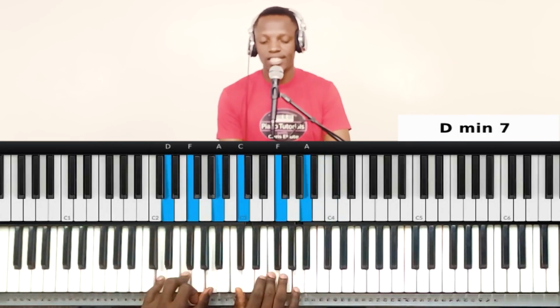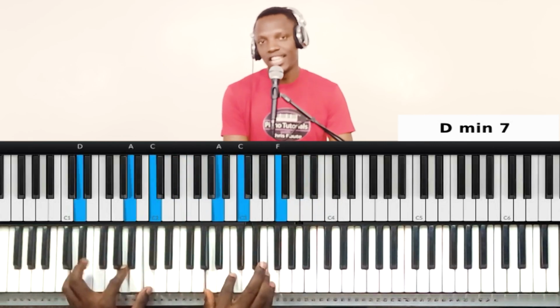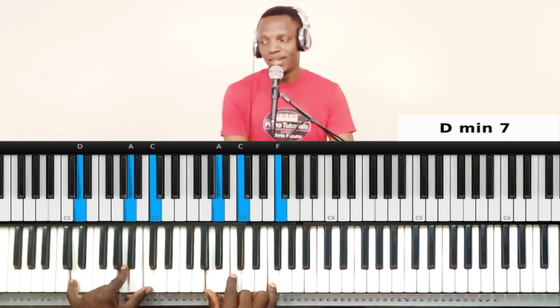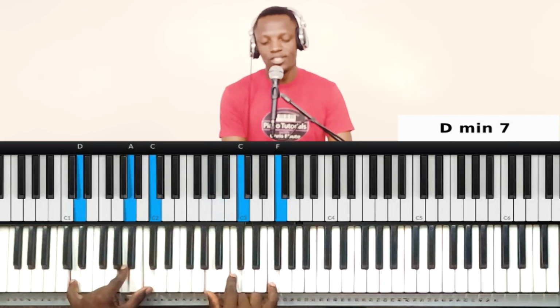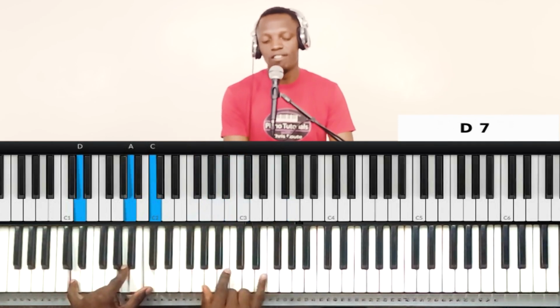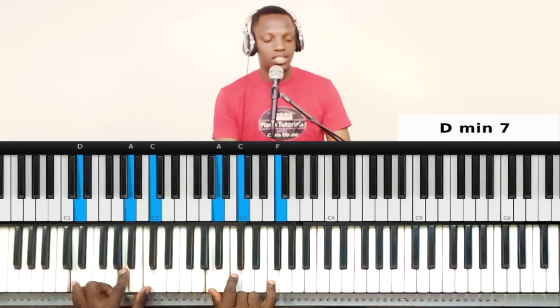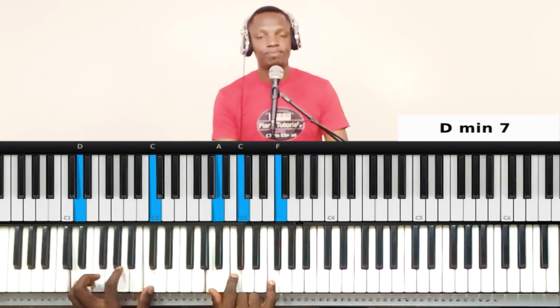You can voice it like this. You can voice it, I like to voice it like this. It's still a minor 7 chord. All right. So you can see that the 4 chord is in first inversion, and then there's an open voicing with the left hand.